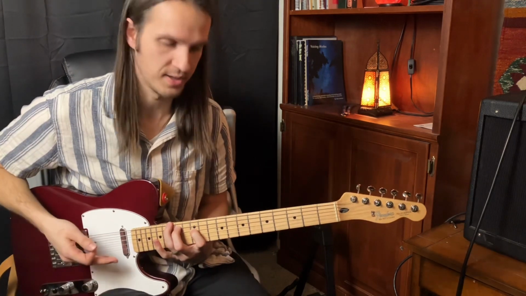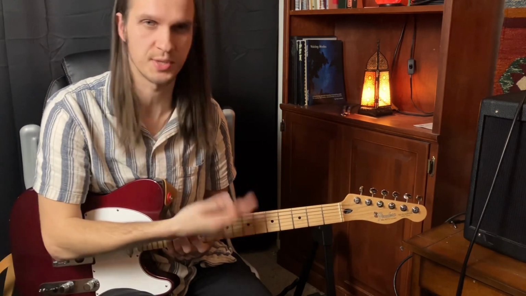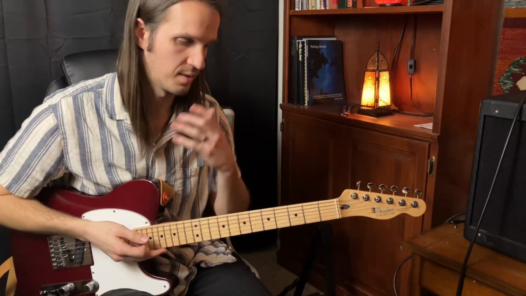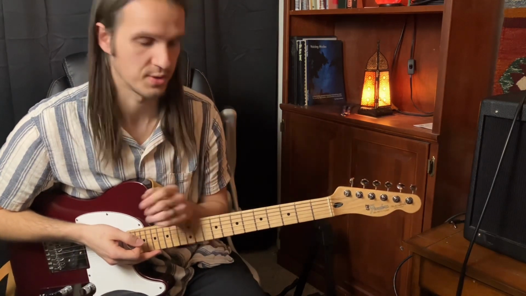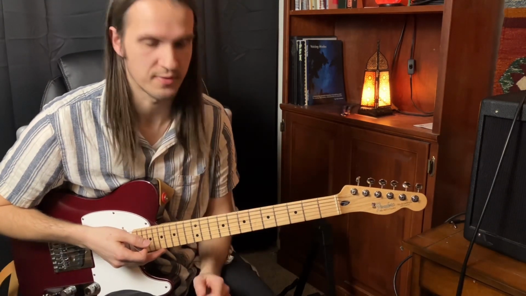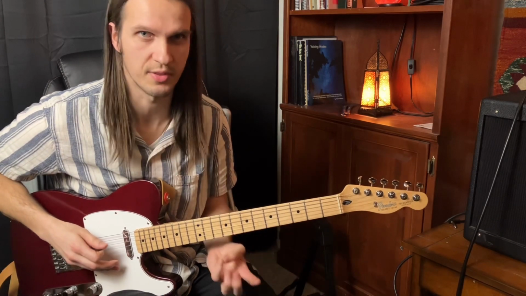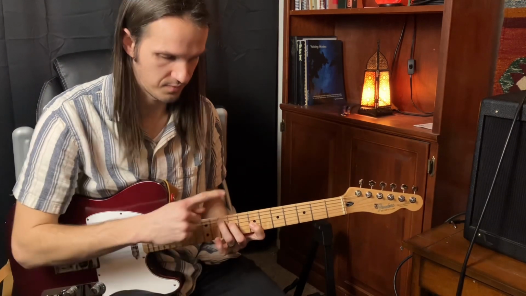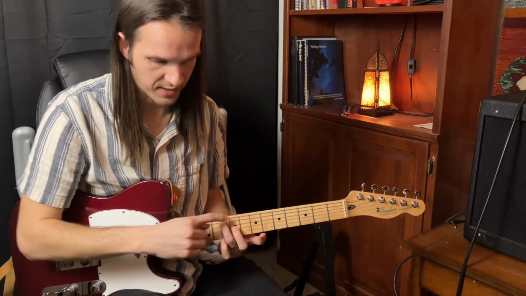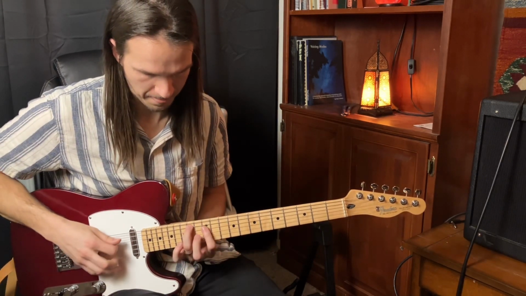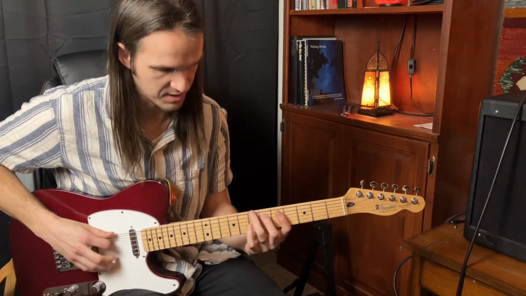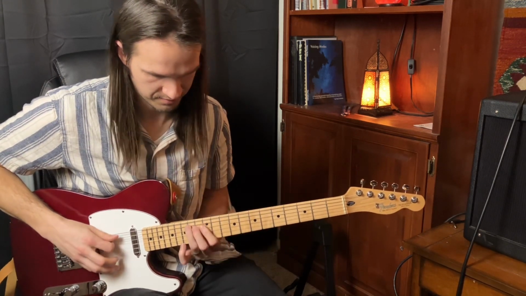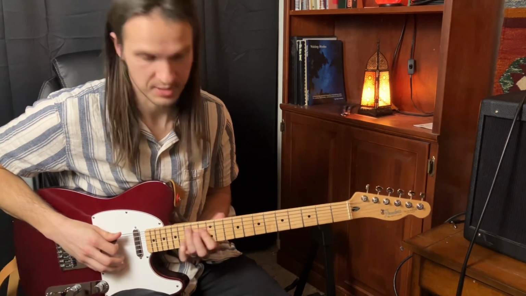Now what's really cool about this is all of these 3 shapes we just learned are going to be the same on the next set of 3 strings. Except we do have to make sure that we start with the G root. So we can be here, and if we've got G, we'll jump up to B, and now that's the same as this one. And then we'll jump up to that next shape.